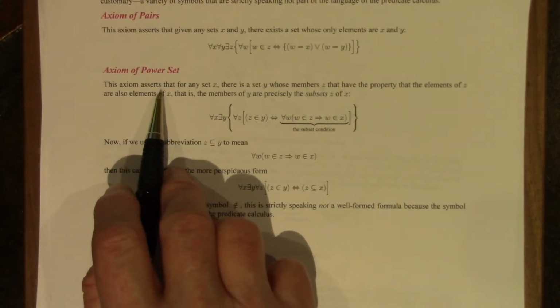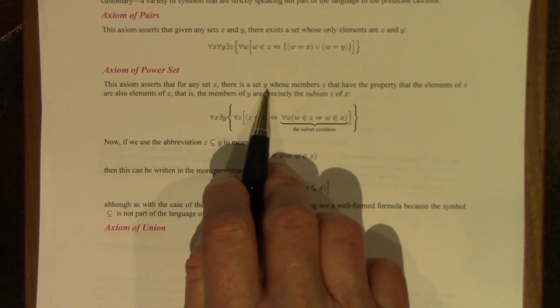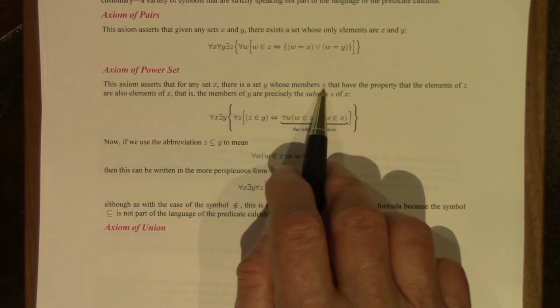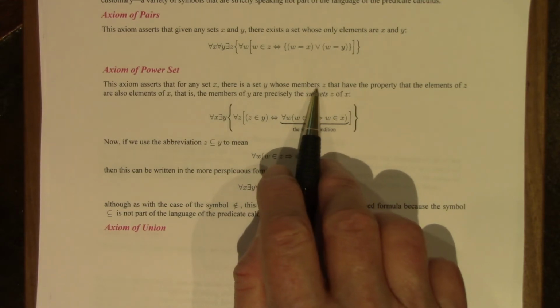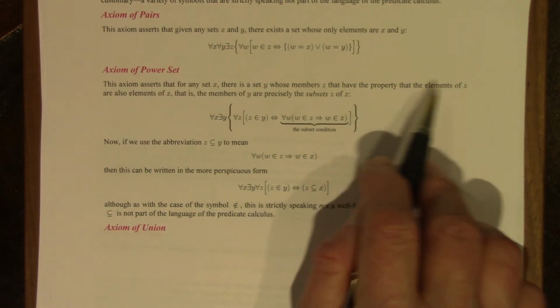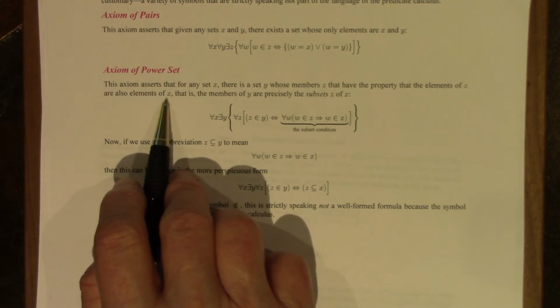Axiom of power set. This asserts that for any set x, there's a set y, this will be the power set, whose members, z, are in fact subsets of x, but subset is not part of the language. So we have to say whose members z have the property that the elements of z are also elements of x.